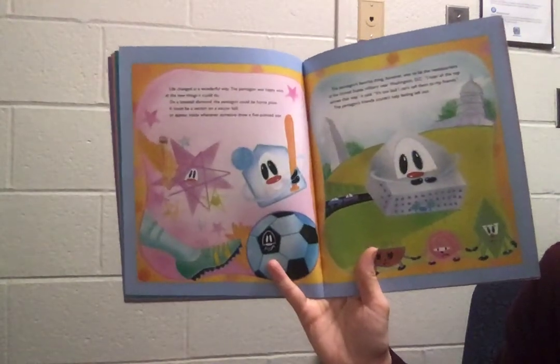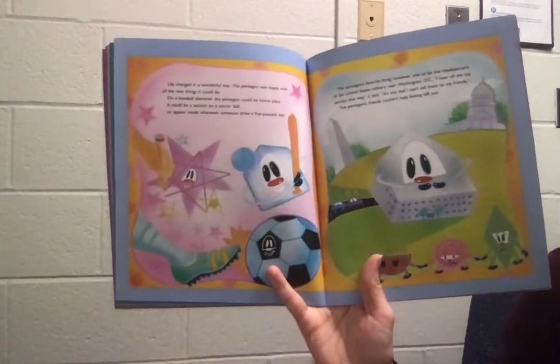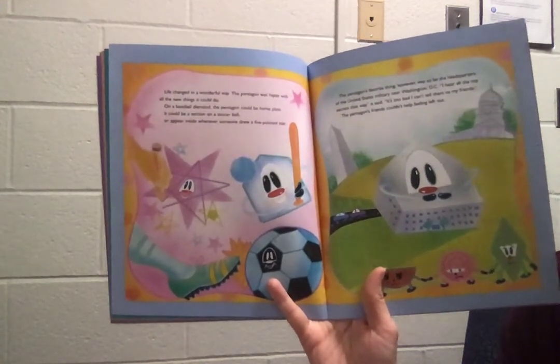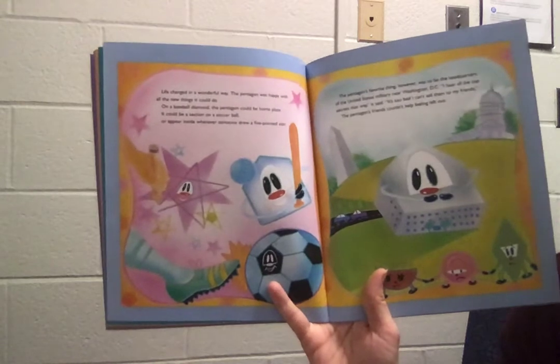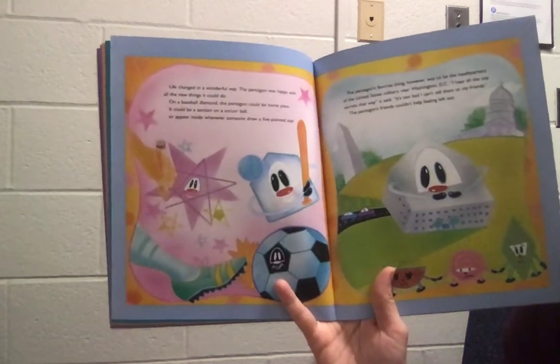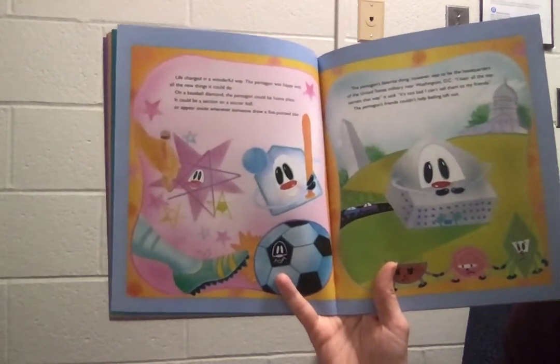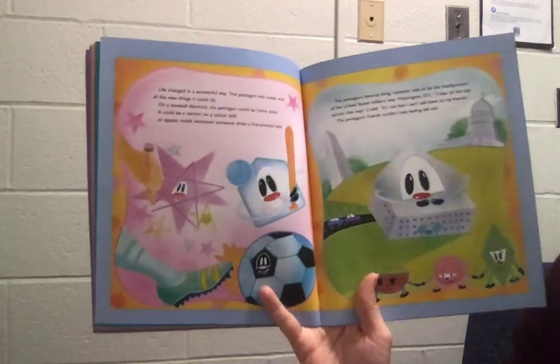Life changed in a wonderful way. The pentagon was happy with all the new things it could do. On a baseball diamond, the pentagon could be home plate. It could be a section of a soccer ball, or appear inside whenever someone drew a 5-pointed star.